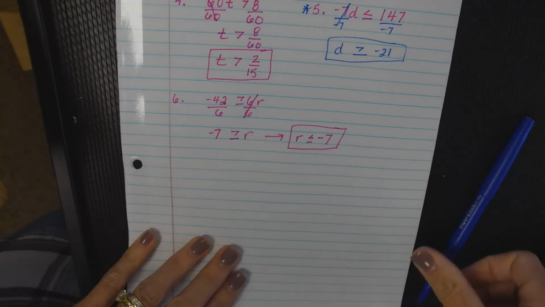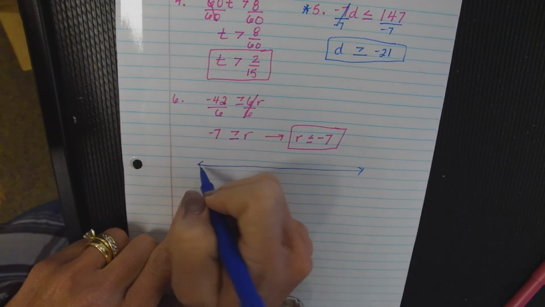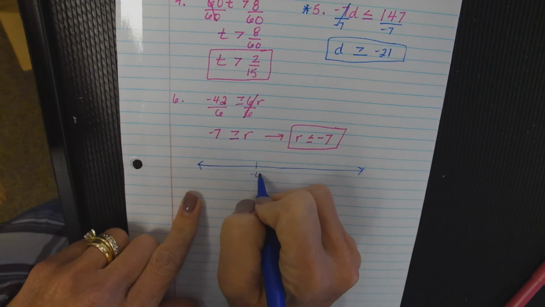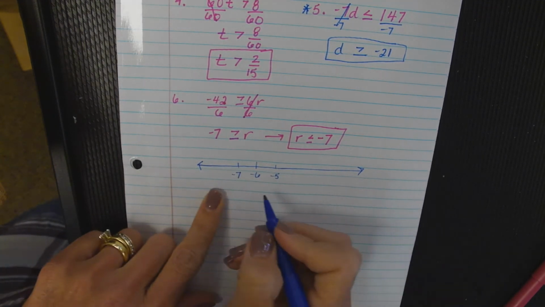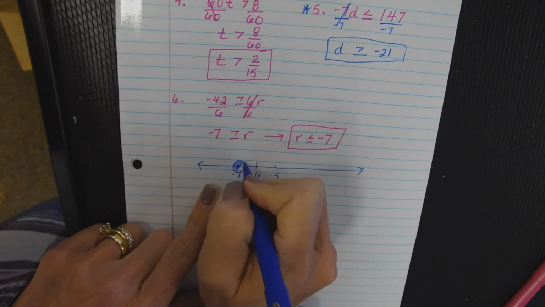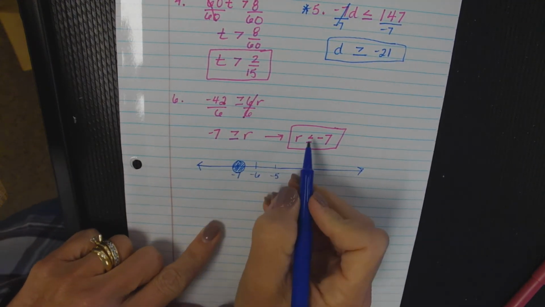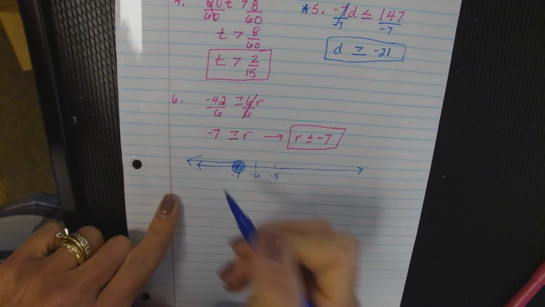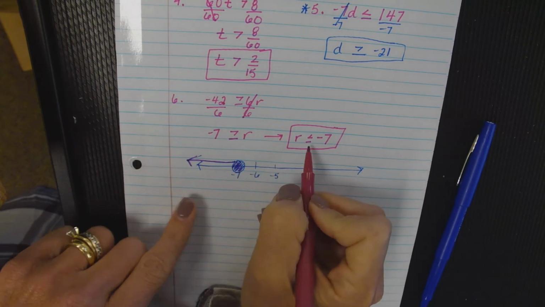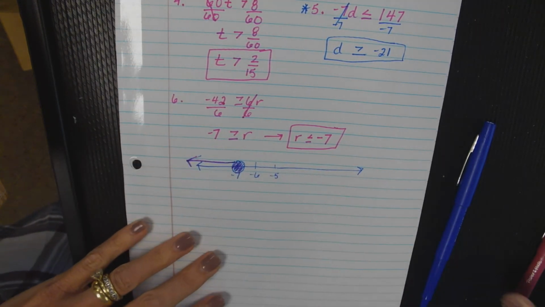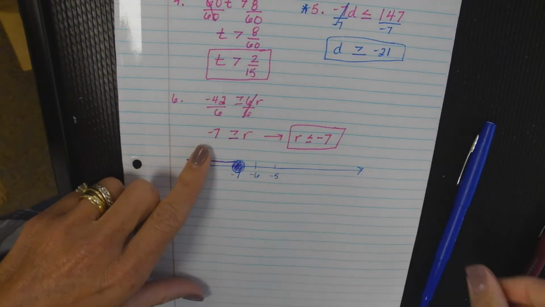I am going to show you how to graph. This should be review. Here's your number line. We're going to go to -7, closed circle because it's less than or equal to. It is less than, so we're going to go this way. Closed circle because it is equal to, and there you go. Please remember this sign did not move because we're dividing by a positive number.